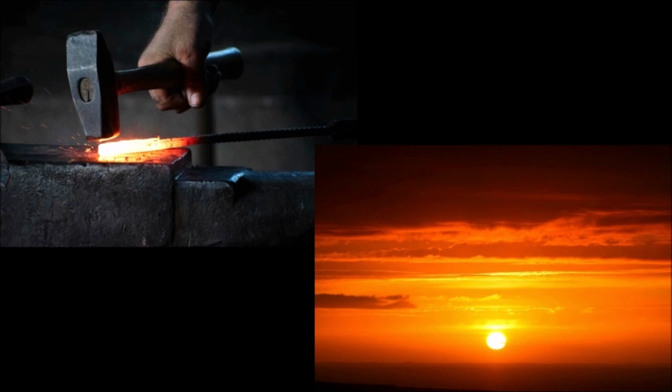A relatively low-temperature object, such as a blacksmith hammering an iron rod in the forge, glows red. Whereas, a higher-temperature object, such as the surface of the sun, appears yellow or white.